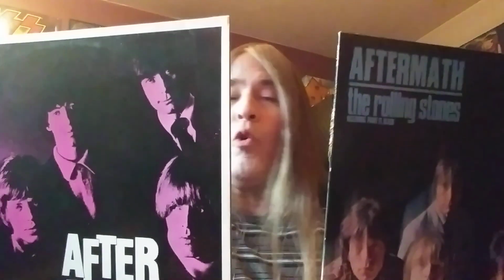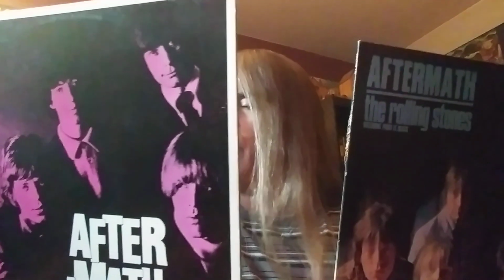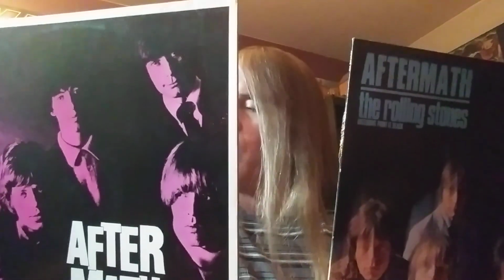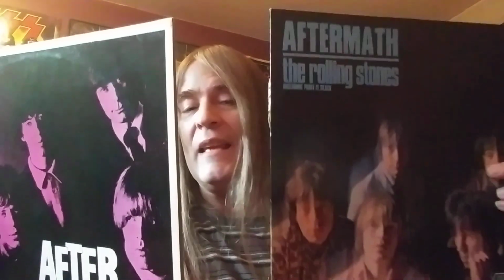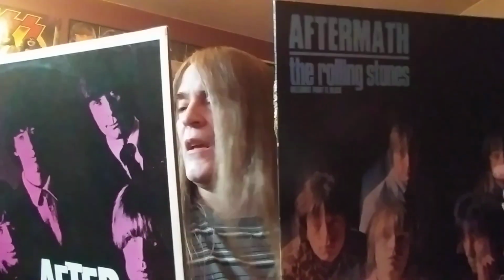And there's one more thing. If we talk about the song called Going Home, for the UK version, they put that song at the end of side one, and for the US version, they put Going Home at the end of side two. So Going Home is the closing track on the US version, and I think it fits better here as the last song of the whole album.